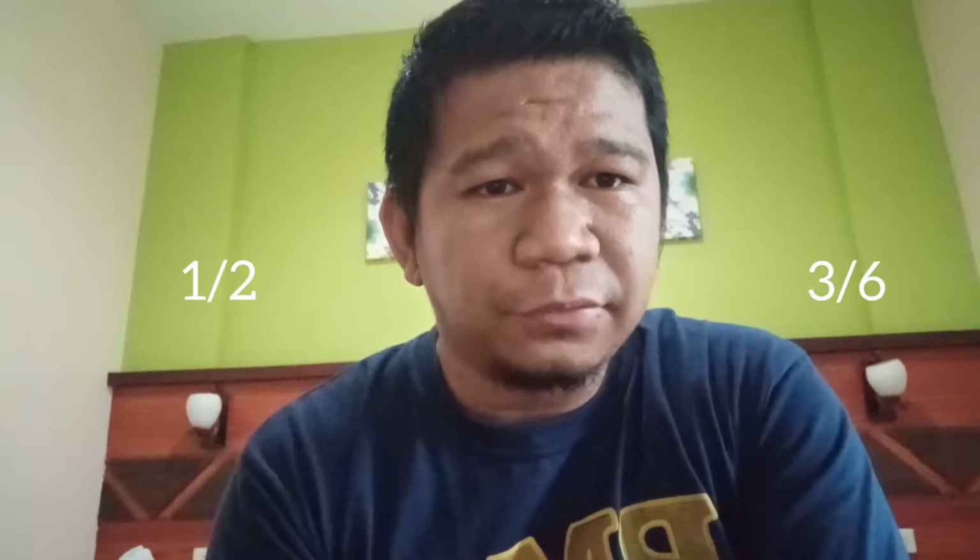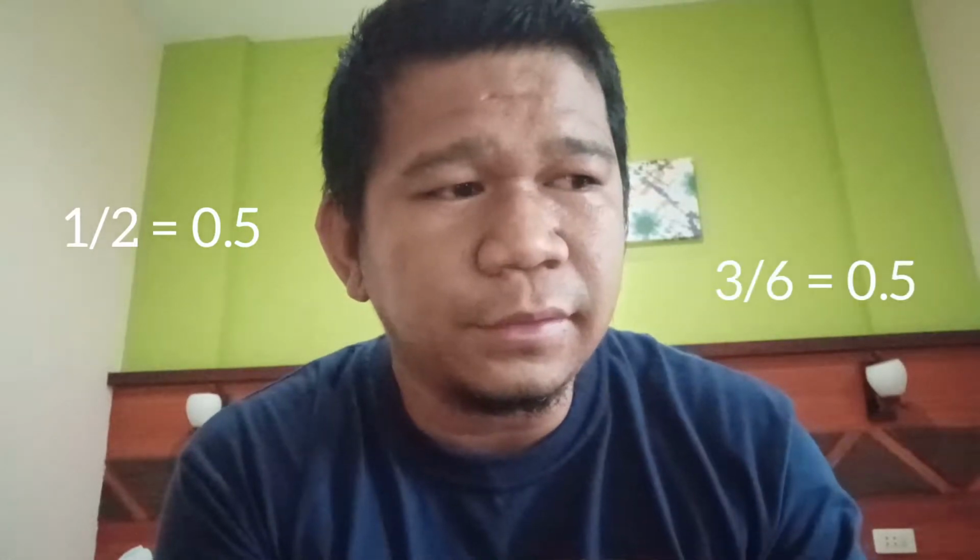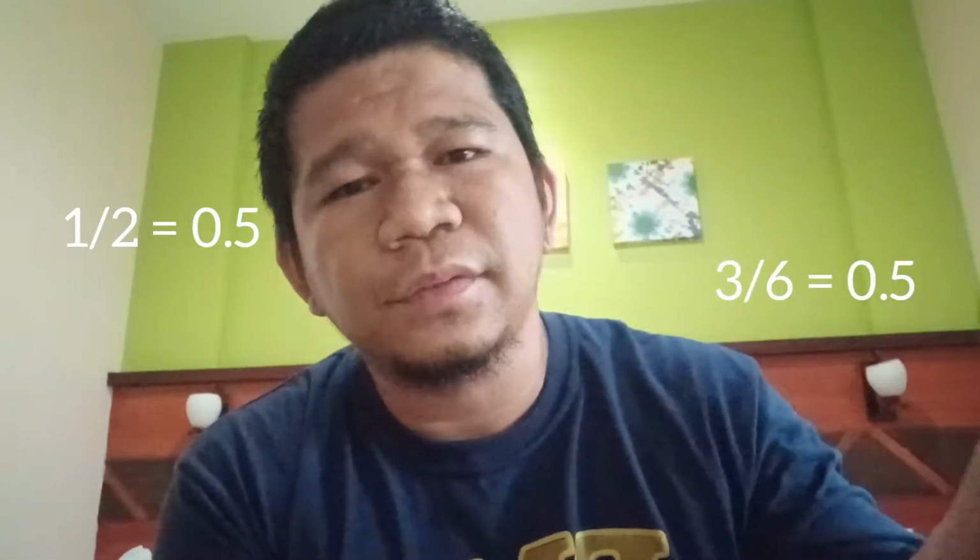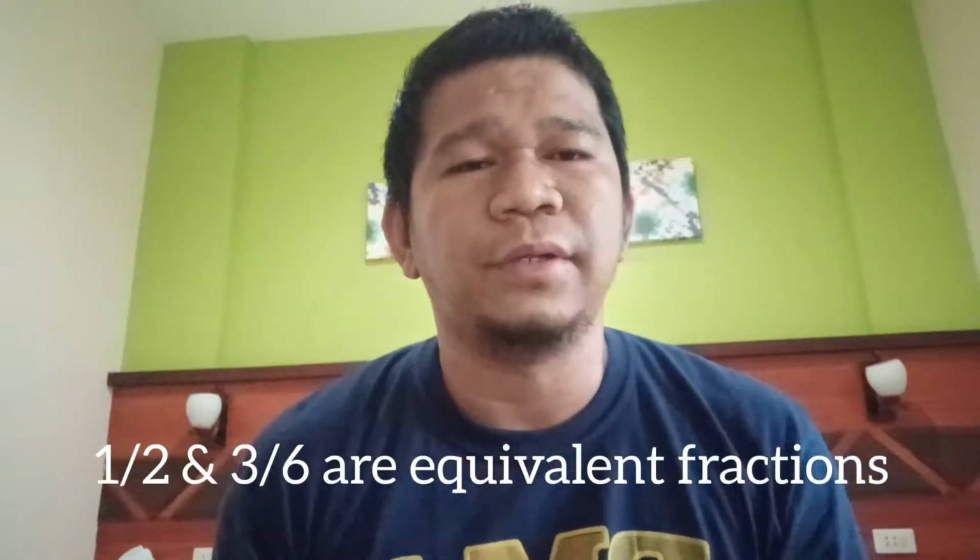So, for example, we have here 1/2. What's 1 over 2? On the other side, we have 3 over 6. Okay? 1 over 2 or 1/2, change mo yan sa decimal form. That is equivalent to 0.5. That is 5/10. Now, 3 divided by 6 or 3/6 is 3 divided by 6. That is 0.5 also. So, since pareho sila na 0.5, then ibig sabihin nun, 1/2 and 3/6 are equivalent fractions. So, ganun.